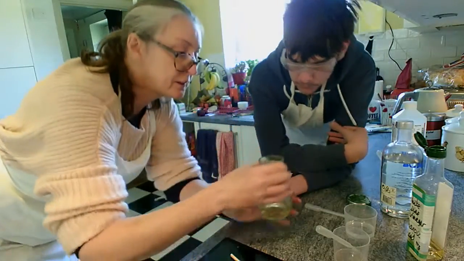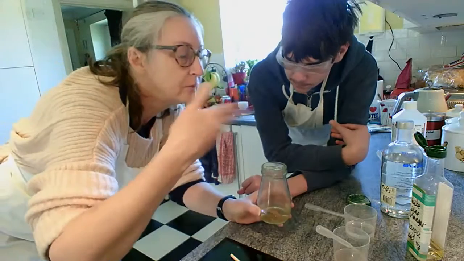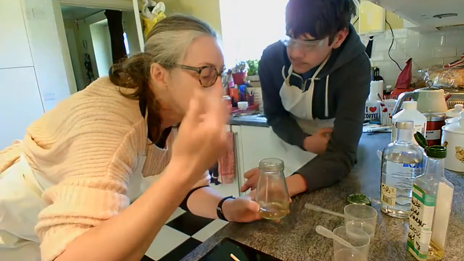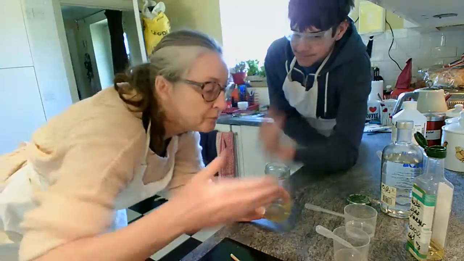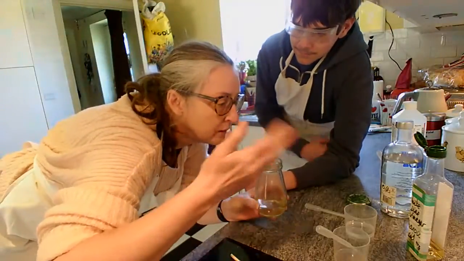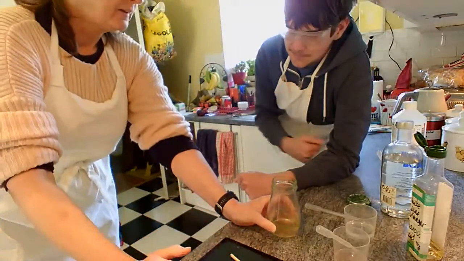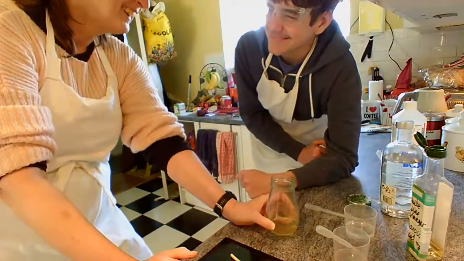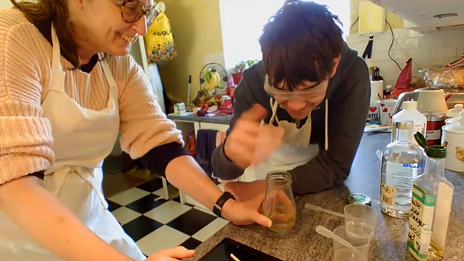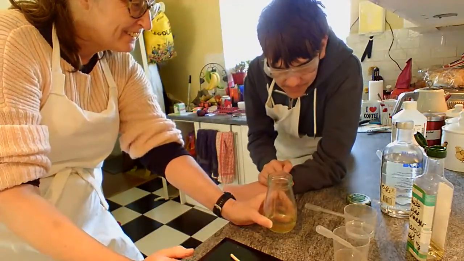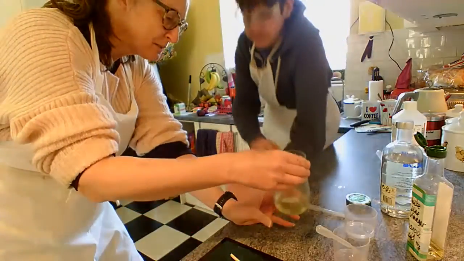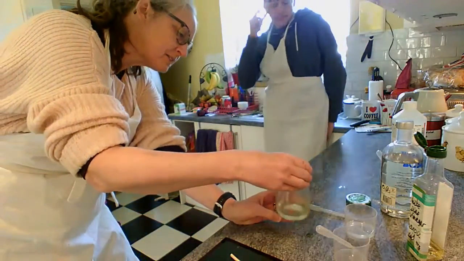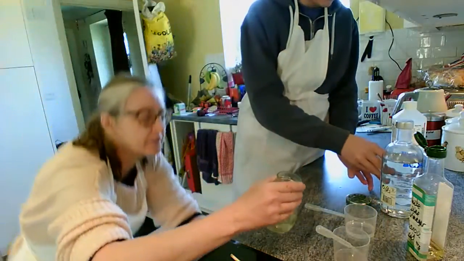Okay. And let's see if we've got a change in smell. Well, I can't smell the vinegar anymore. I can smell the vinegar. Okay, so the vinegar smell is still there. Do you want to put a bit more acid in to see if we can encourage this along a bit?